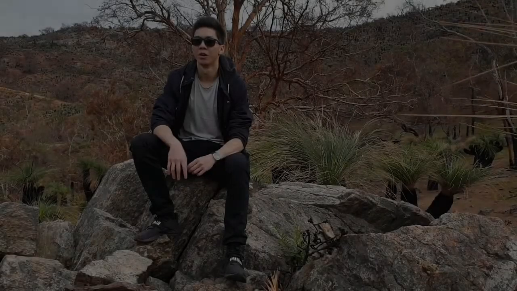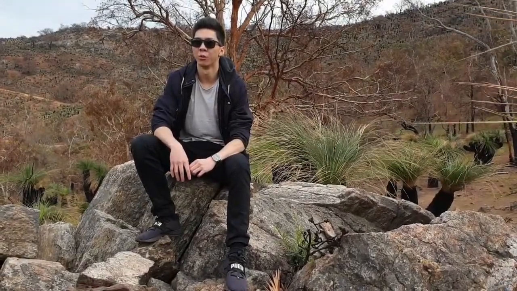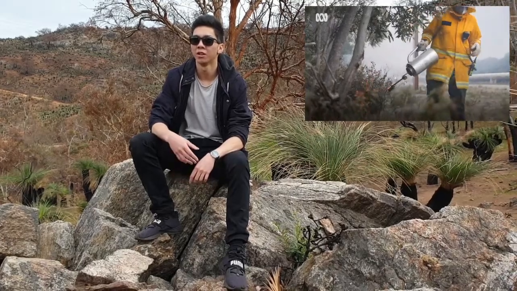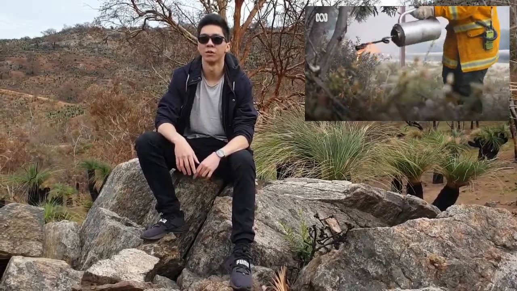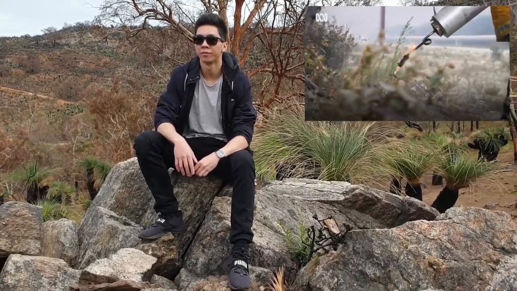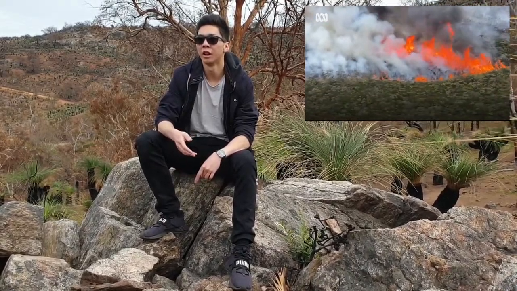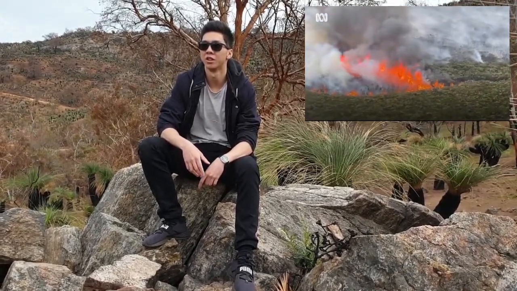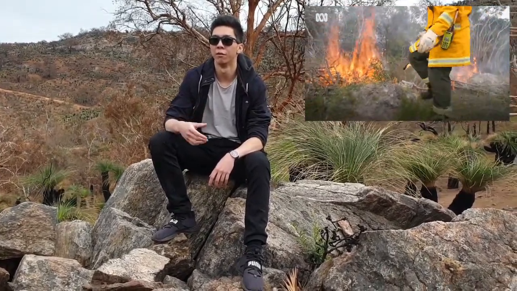A controlled or prescribed burn is used all around the world for various reasons, one of which is for fire prevention. By regularly burning leaf litter and fallen branches on the bush floor, the likelihood and severity of a fire is greatly reduced. This process is not only helpful for bushfire management, but many species in the Australian bush, such as the common eucalyptus tree, rely on the fire-prone environment for regrowth and may improve wildlife habitat.